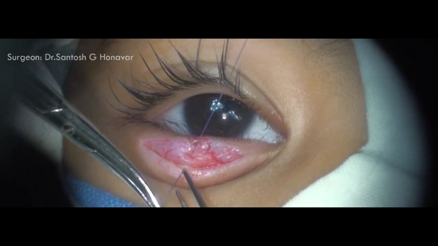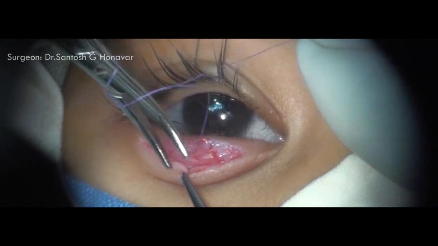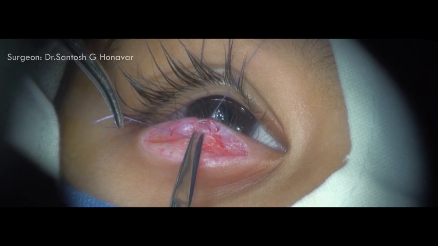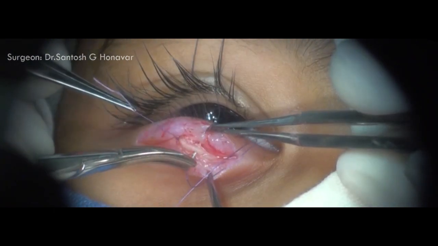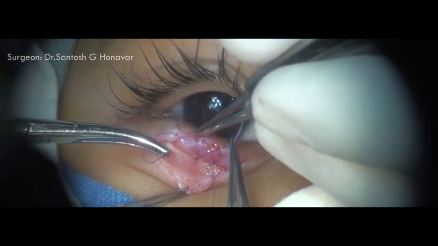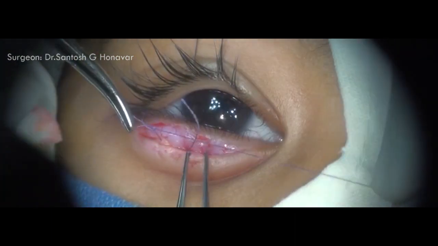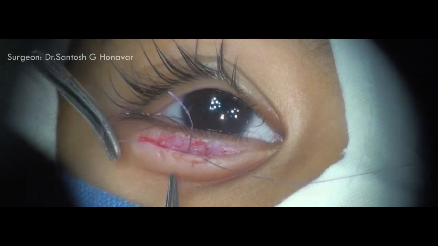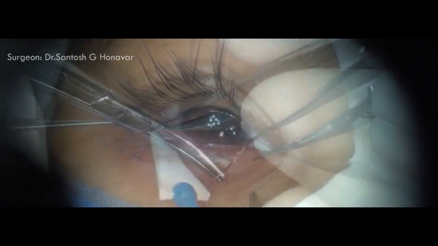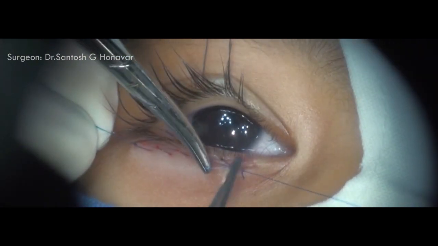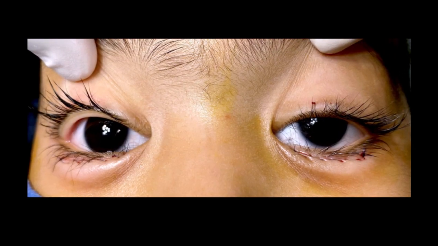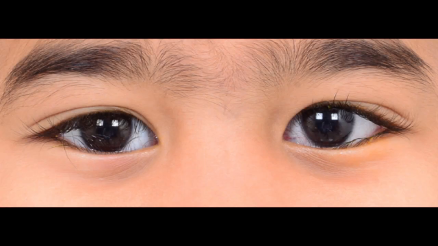The suture is tied to assess the correction. The end point of correction is eversion of lashes. Rest of the sutures are applied along the length of the eyelid. The skin is closed by continuous sutures. The procedure was repeated on the other eye. Child did very well after the surgery.